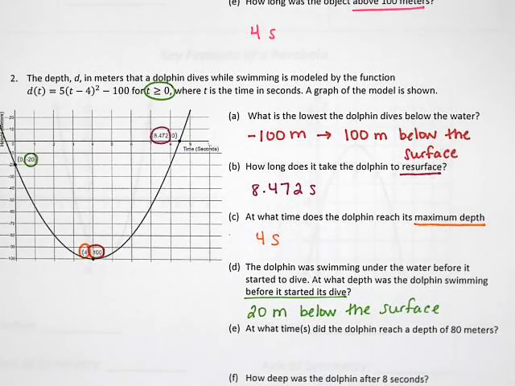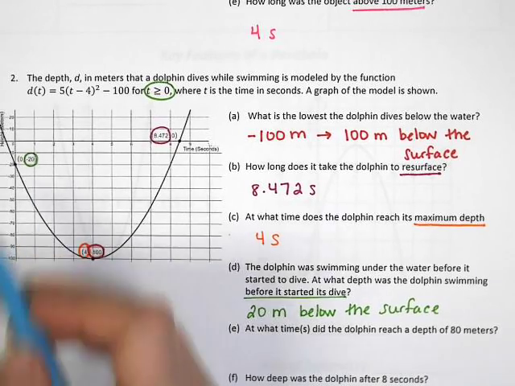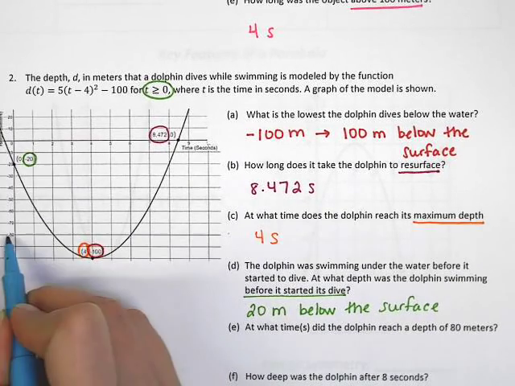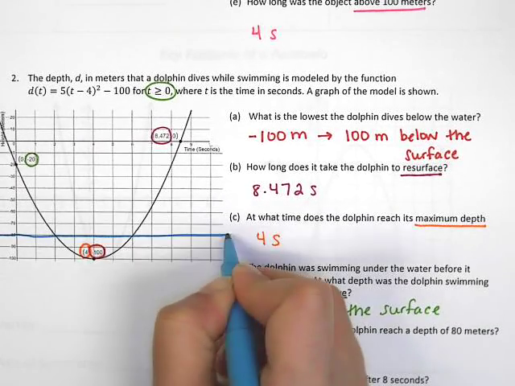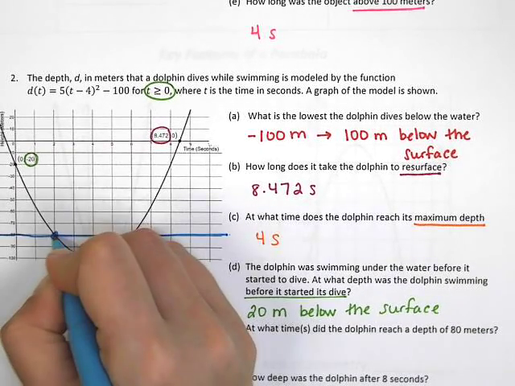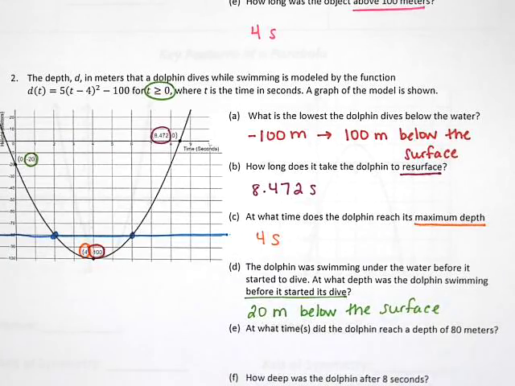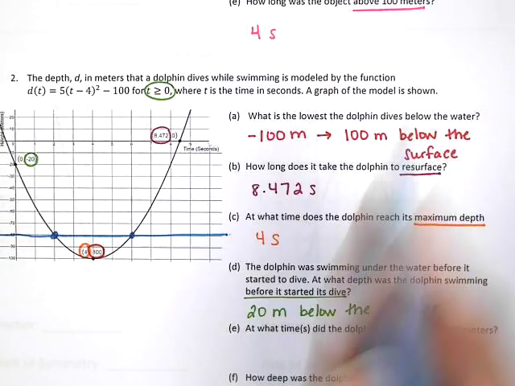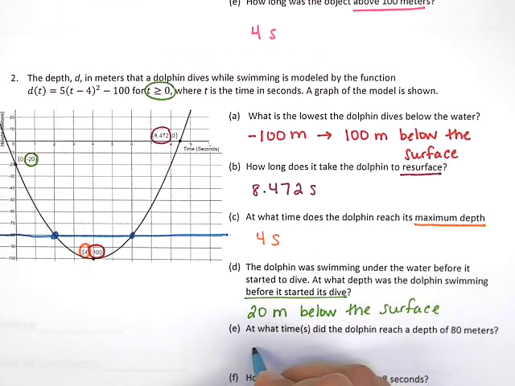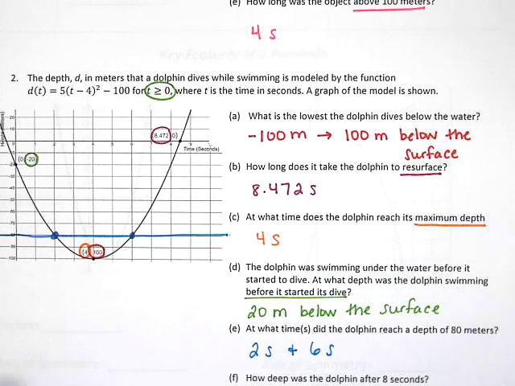And next, at what time did the dolphin reach a depth of 80 meters? So when the depth is 80 meters, which is here, I want to know when the dolphin reaches that level. It looks to me like the dolphin's going to reach that level twice. Once when the time is 2 seconds and again when the time is 6 seconds. So I would say 2 seconds and 6 seconds.